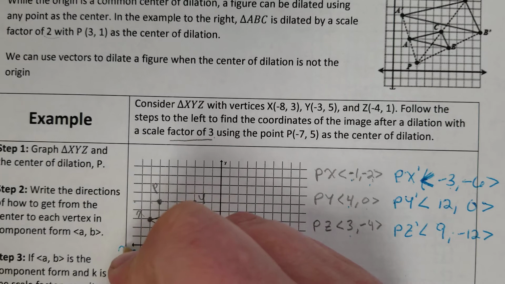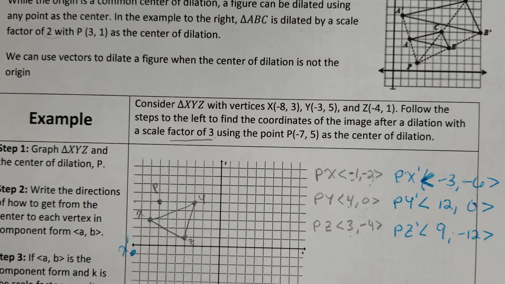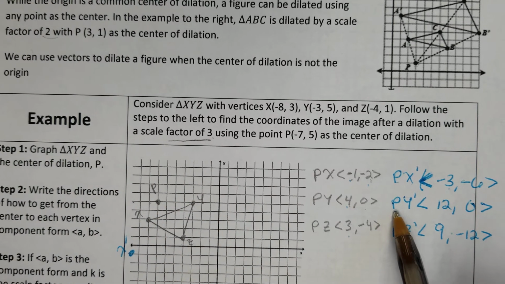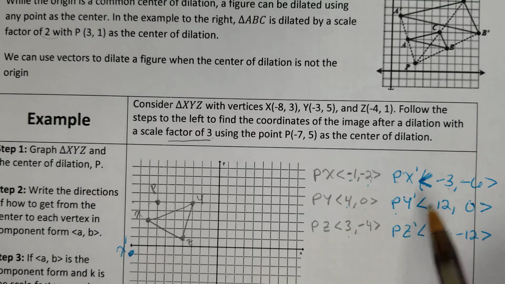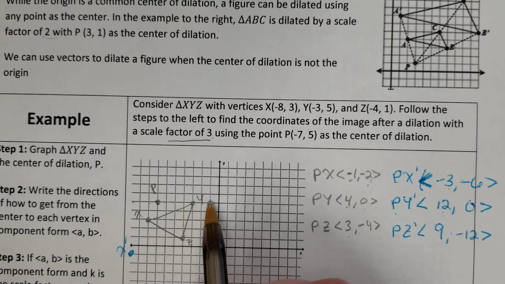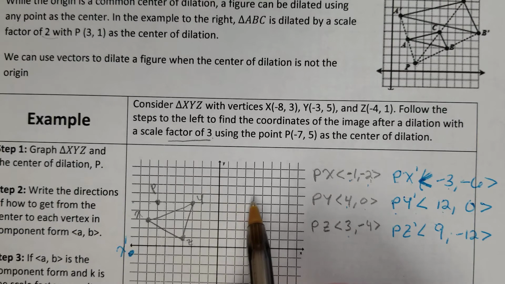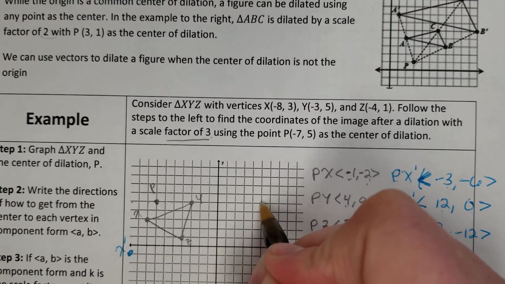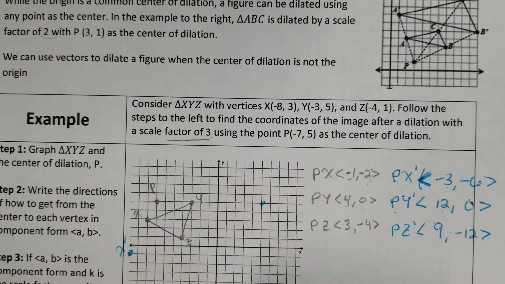So now X prime is there. And then P to Y prime means we're going to go 12 to the right and nothing up or down. So start at P and count 12 to the right. 4, 5, 6, 7, 8, 9, 10, 11, 12. So there's Y prime.